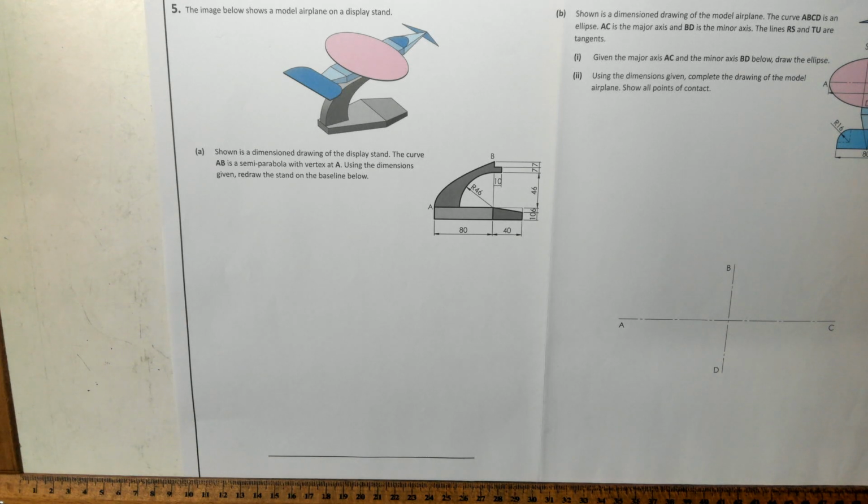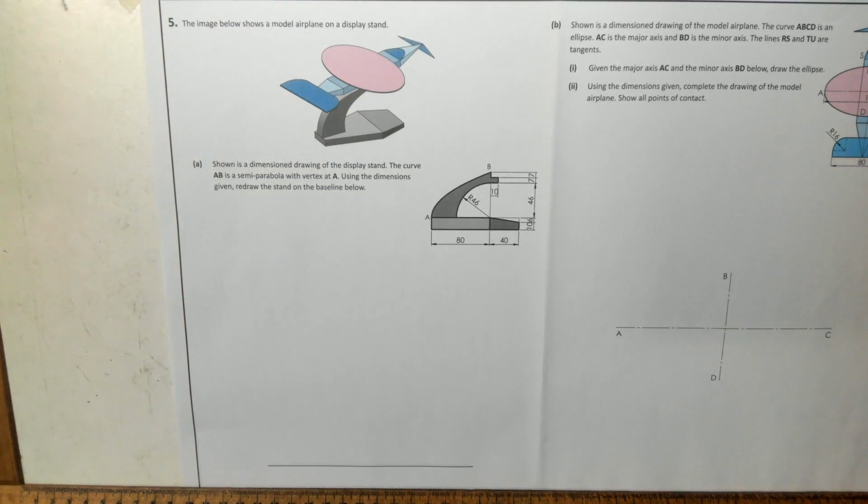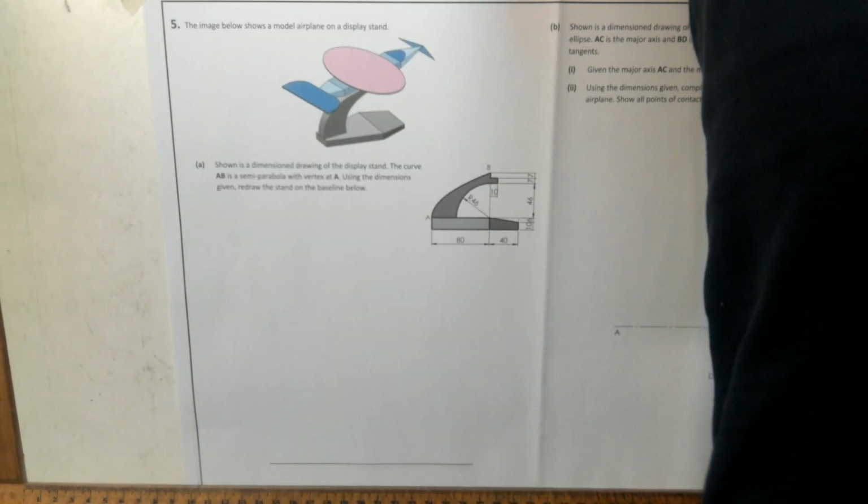So this video is going to go through question 5 of sample paper D. So the blue paper you can just see there on the side. And this question is all to do with the parabola and the ellipse. So I'll just get this in focus first.